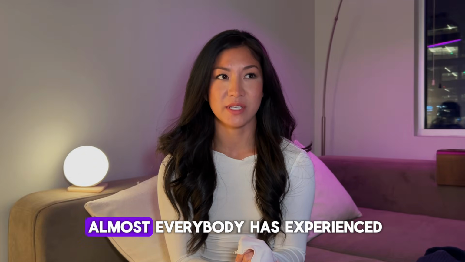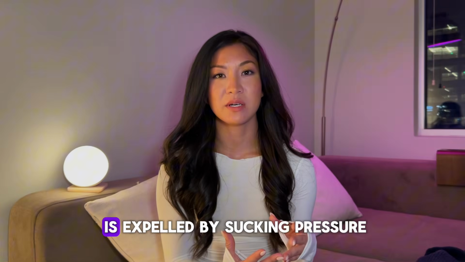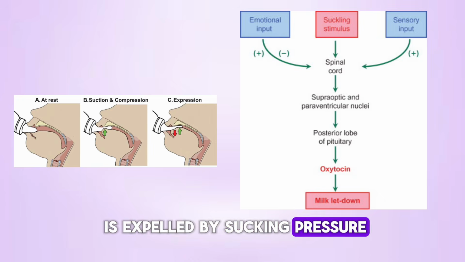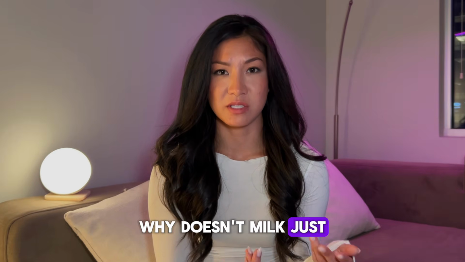Breastfeeding is something that almost everybody has experienced. Mothers, babies, and yeah, probably you at some point. We know that milk is expelled by suckling pressure and the milk ejection reflex. But have you ever wondered why doesn't milk just leak out?